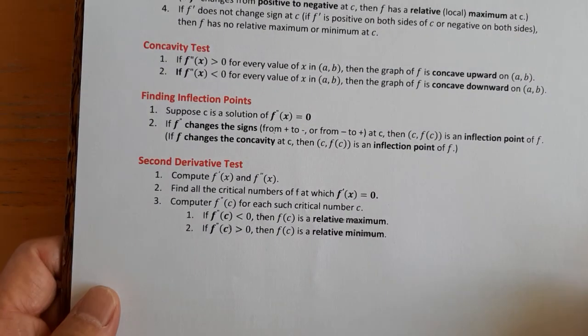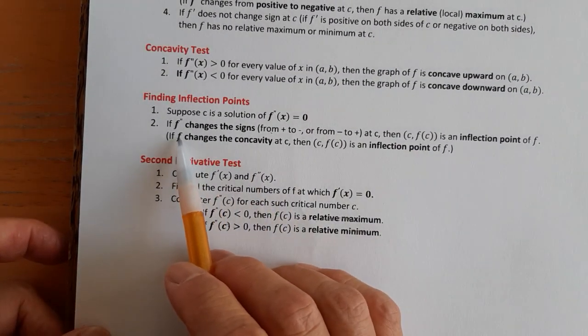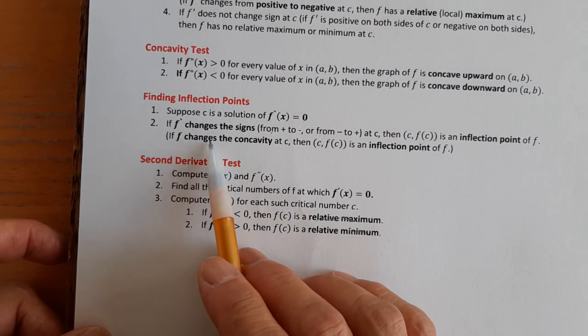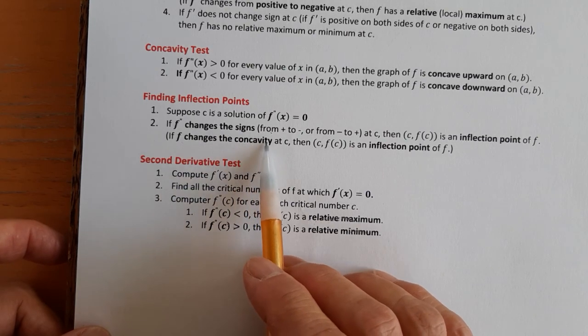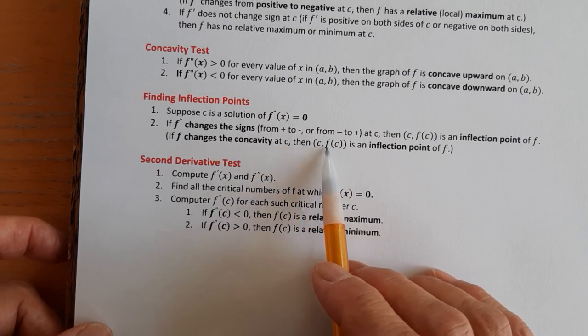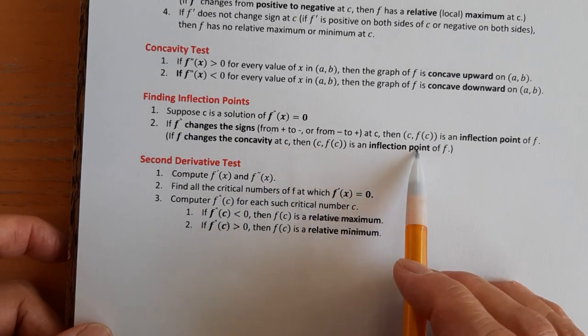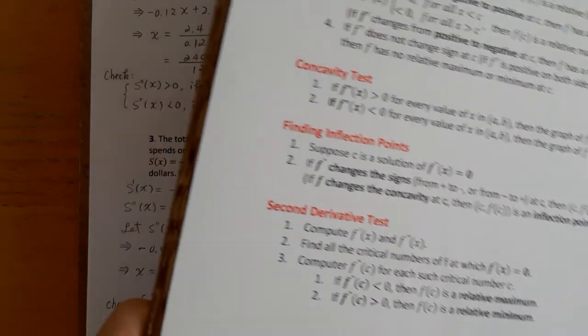That is, if the function f changes concavity at c, then (c, f of c) is an inflection point of f.